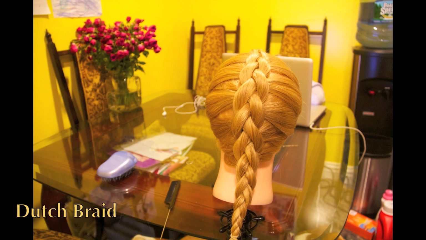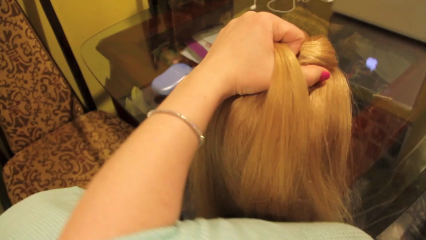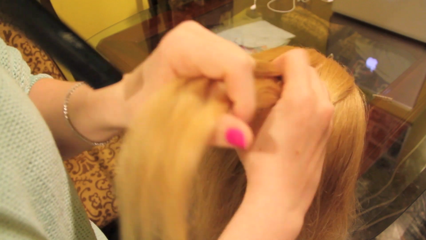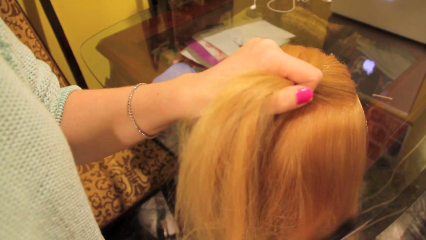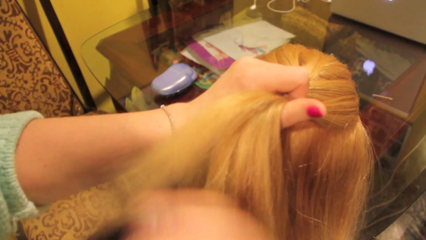When doing a Dutch braid, the strands are folded under one another, and that's what creates the pop-up effect. Create a section at the top of your head and, like before, split it into 3 and name the strands from right to left 1, 2, and 3. Fold 1 under 2 and then 3 under 2.